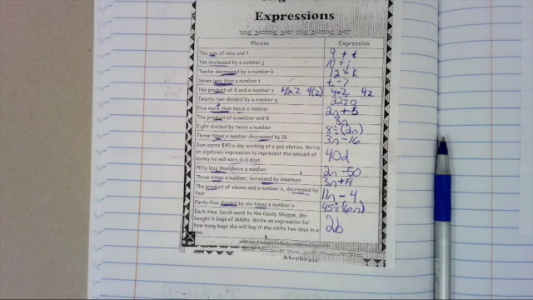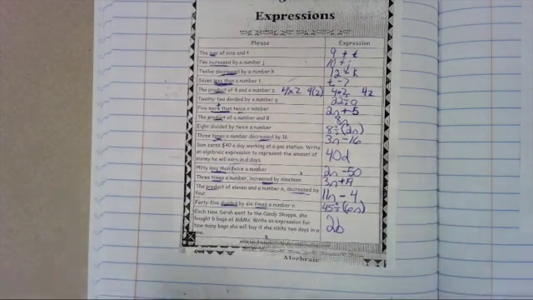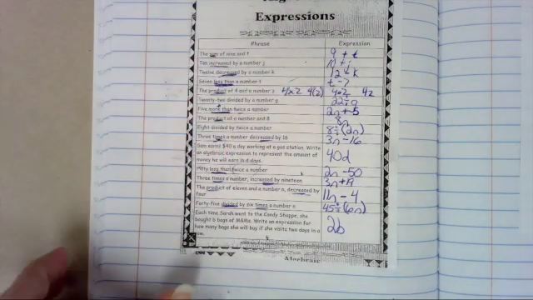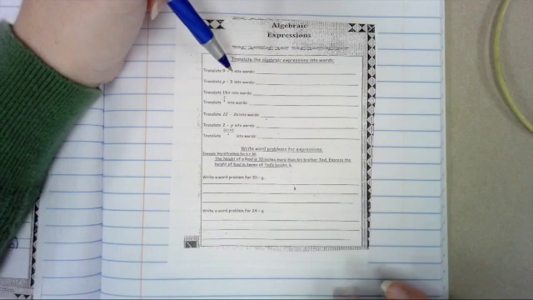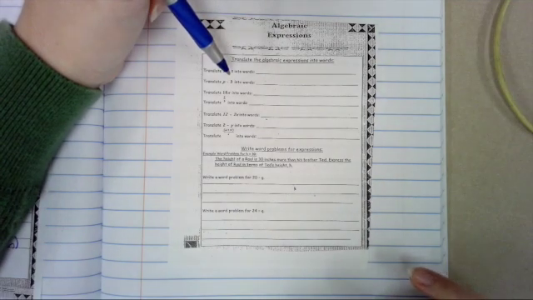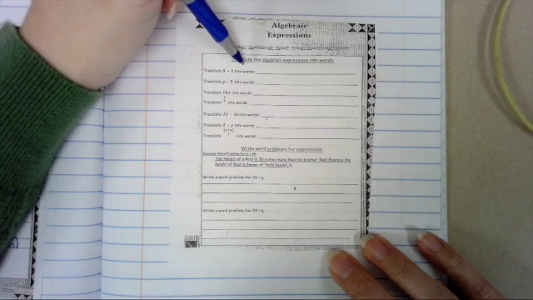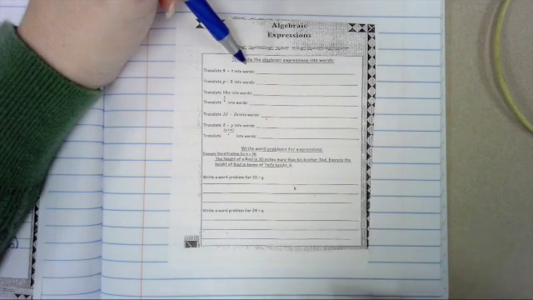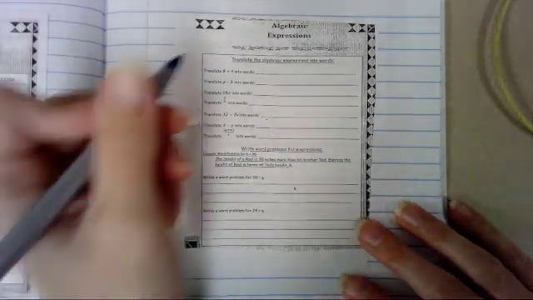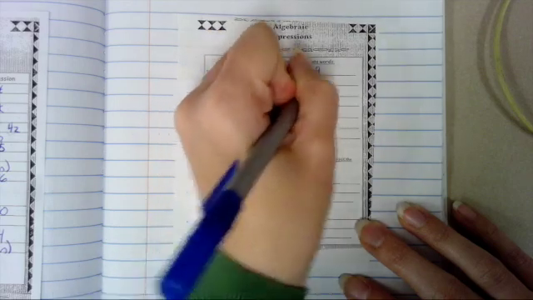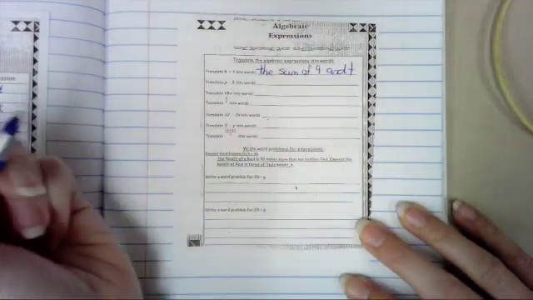Now on the other page, you are taking expressions and writing them in words. So you're going backwards. There are several different possibilities that you could do here. I would use journal page 1 to come up with something. Don't use something simple like 9 plus t or subtract. Use a different word. So I'm going to say the sum of 9 and t. You can use that one or a different one.